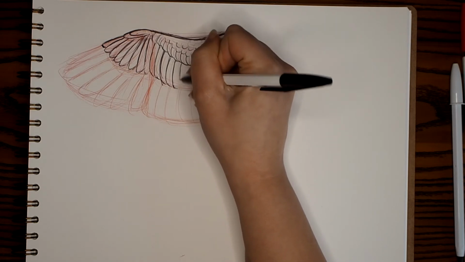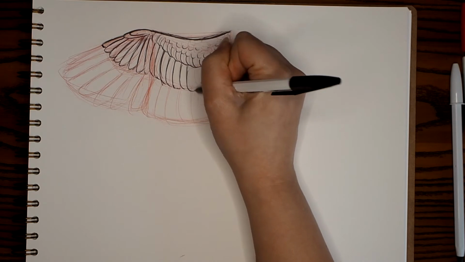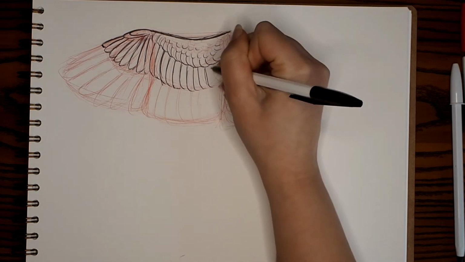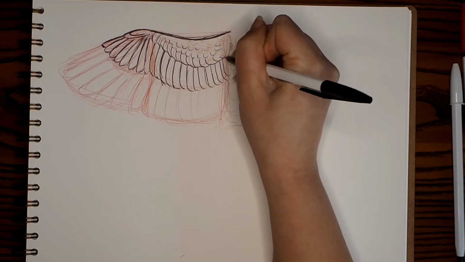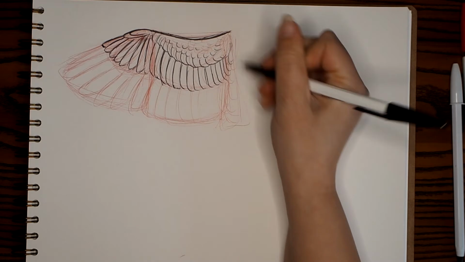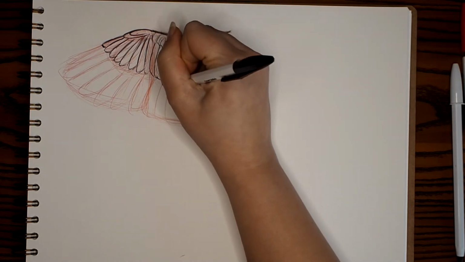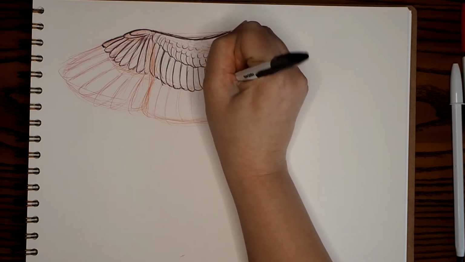Completely ignoring my sketch because I'm good like that, but just giving you an idea. Then as you get to these feathers, you may find they overlap a bit more like that, and smaller feathers may kind of be over the top. So that's where our secondary and primary covert feathers are.